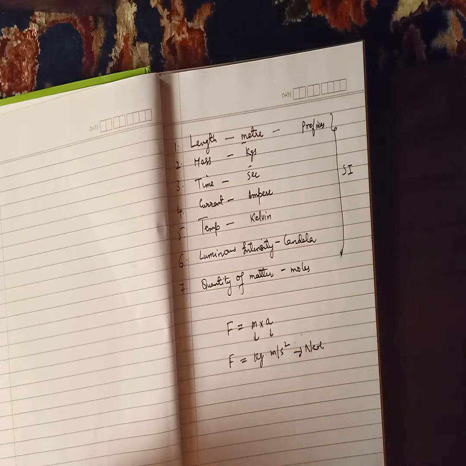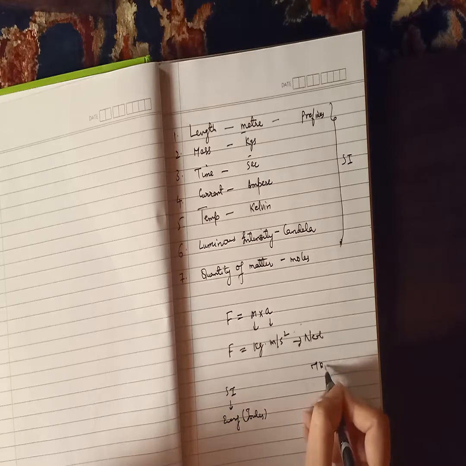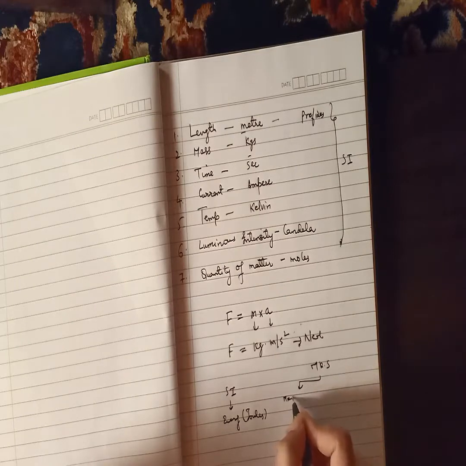Okay, and then it is a rational system of units. Means what? Say, if I'm talking about the SI system, the unit of energy is joules. But if I talk about other systems, say the MKS system, then different types of energies have different units. Like if I'm talking about mechanical energy, its unit is joule.